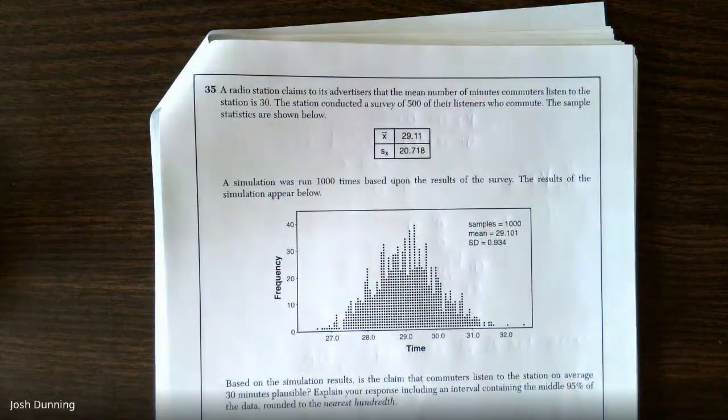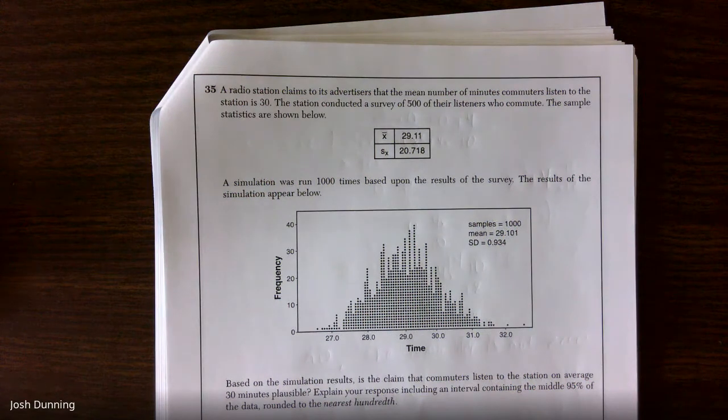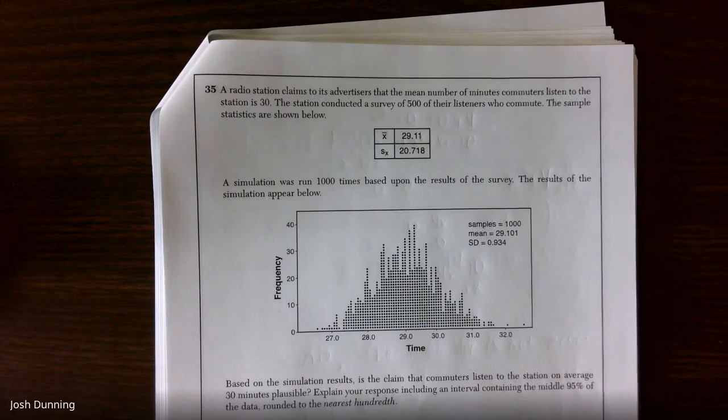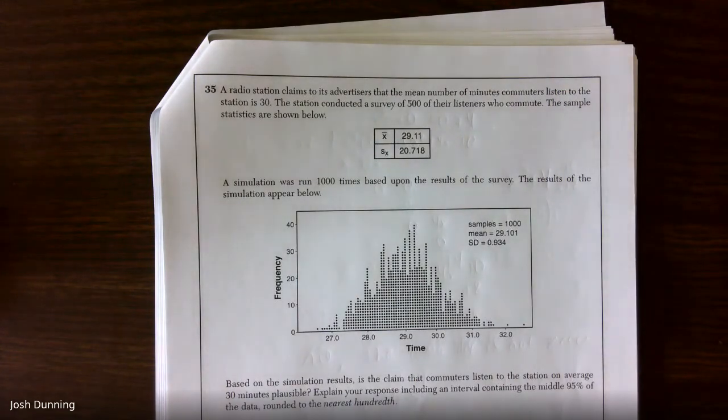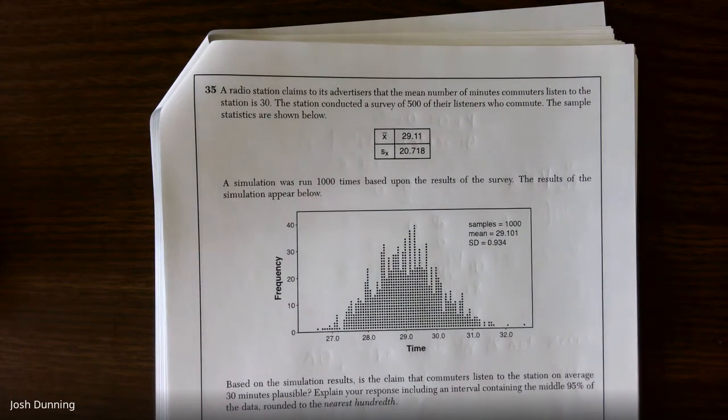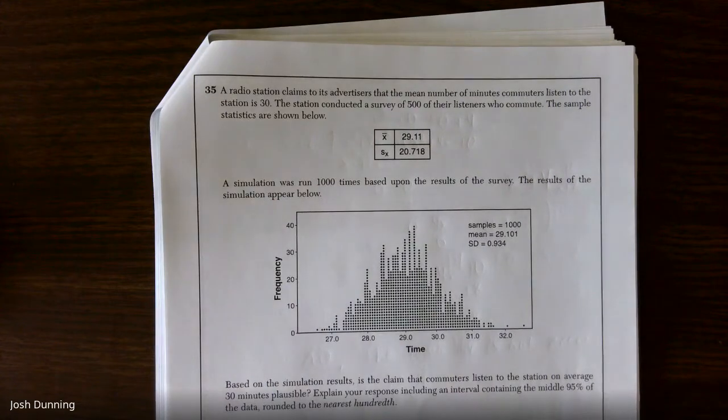A radio station claims to its advertisers that the mean number of minutes commuters listen to the radio station is 30. The station conducted a survey of 500 of their listeners who commute. The sample statistics are shown below. Of course, a simulation was run 1,000 times based upon the results of the survey. The results of the simulation appear below. Based on the simulation results, is the claim that commuters listen to the station on average 30 minutes plausible? Explain your response, including an interval containing the middle 95%.